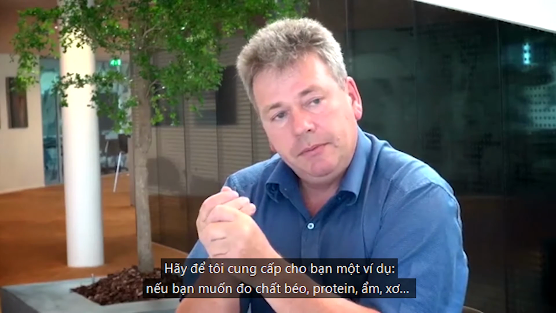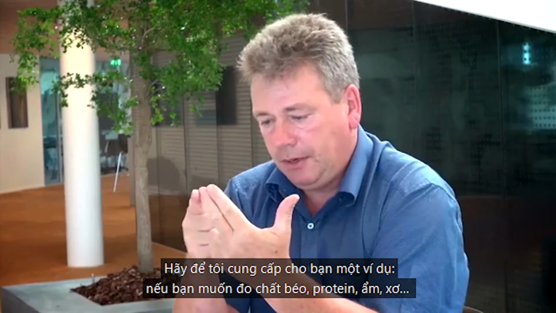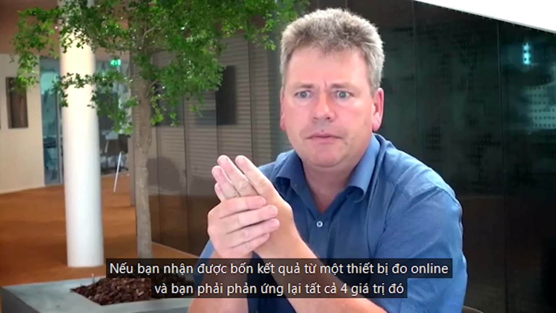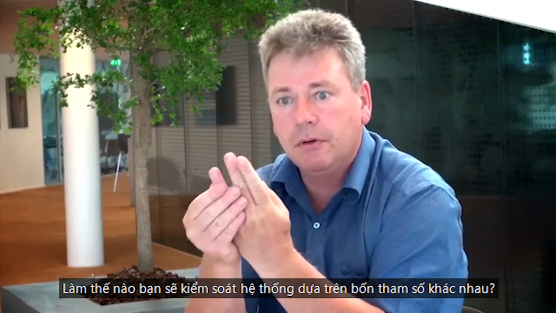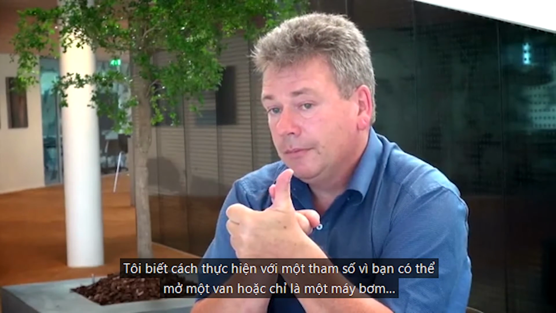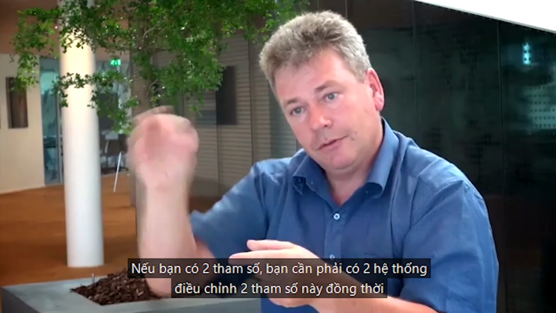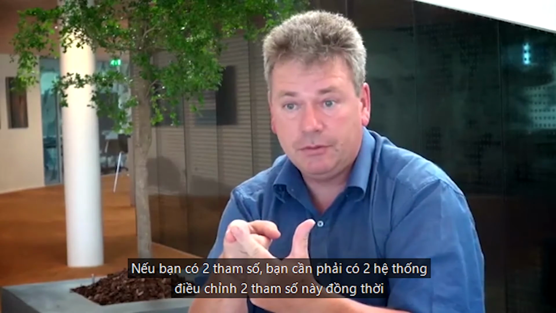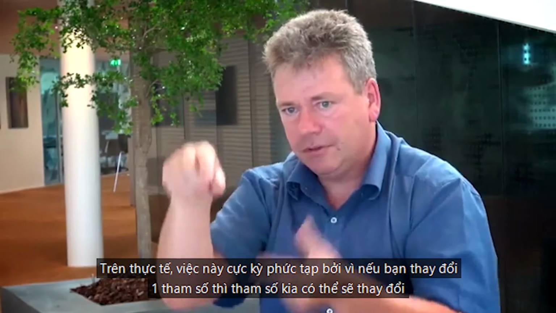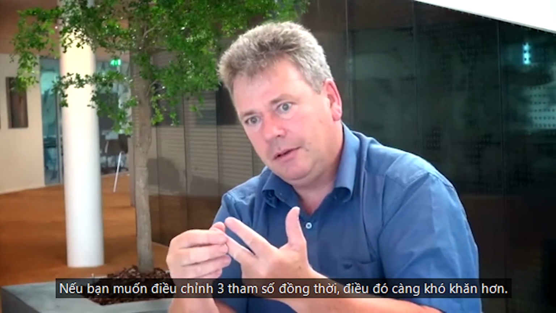Let me give you an example. If you want to measure moisture, protein, fat, fiber and so on, and you get 4 results out of an inline instrument and you have to react on all these 4 results, how would you control the system based on 4 different parameters? I know how to do it with 1 parameter, because then you can open a valve or adjust the pump and stuff like that. If we have 2, then we have to have 2 strings in to adjust both total solids and fat, for instance. And that's very complicated, because if you just add a little bit of this, then you change this one. They are not independent. And if you take number 3, then it's not going to be easy.